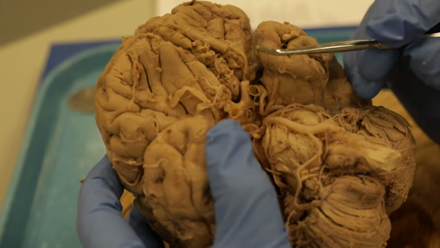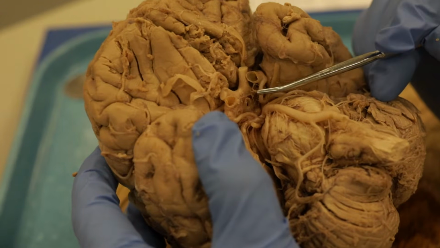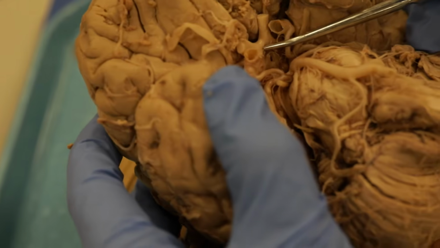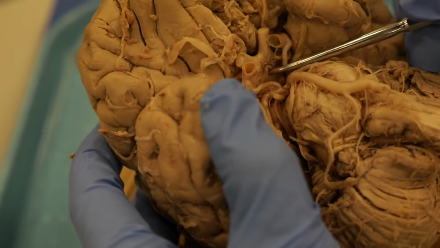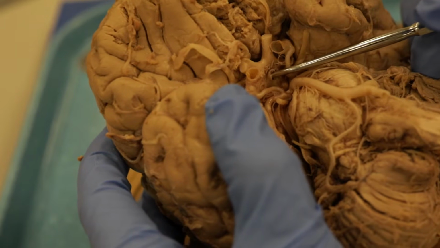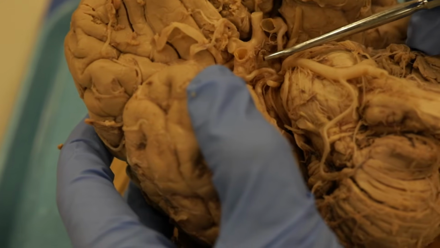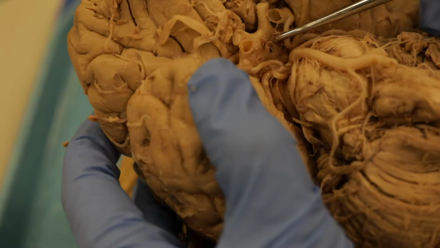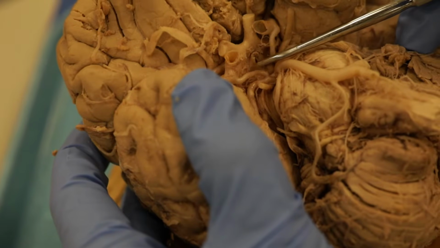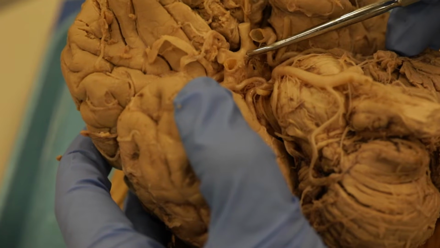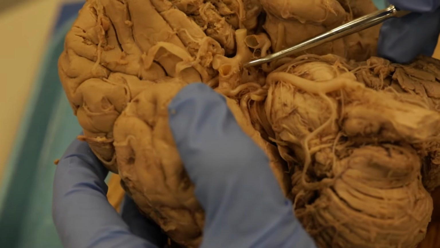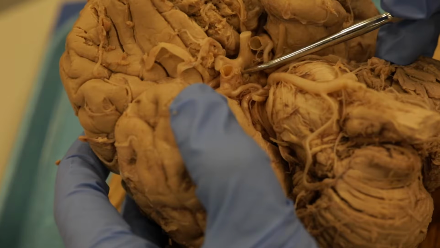Okay, a few other things here before we do some cutting. First, I just wanted to point out here that I mentioned here the optic nerves and the optic chiasm. This is the pituitary stalk right here. Now, the pituitary is always gone on these brains, but that relationship between the pituitary and the optic chiasm is really important, okay, because if we have a tumor here, it tends to compress on the optic chiasm.